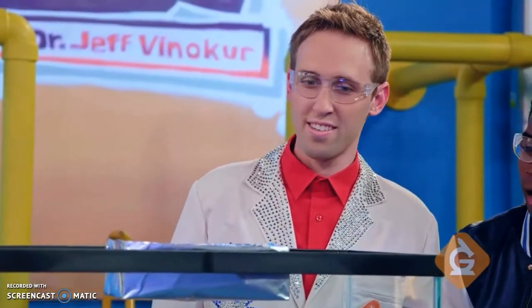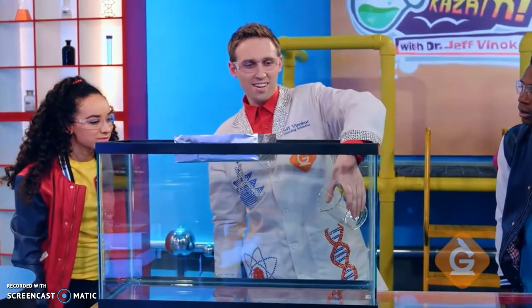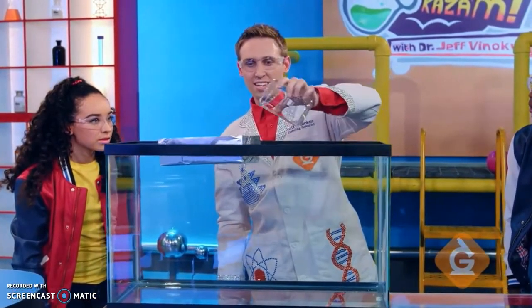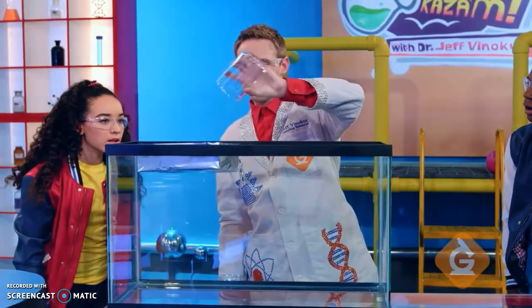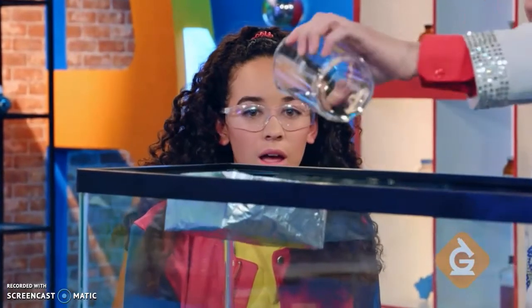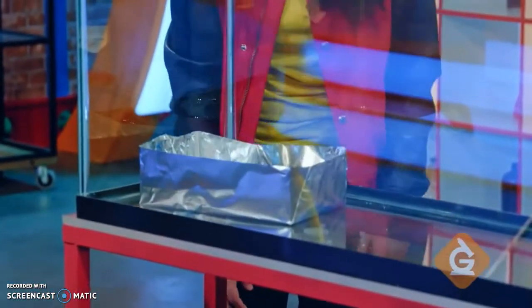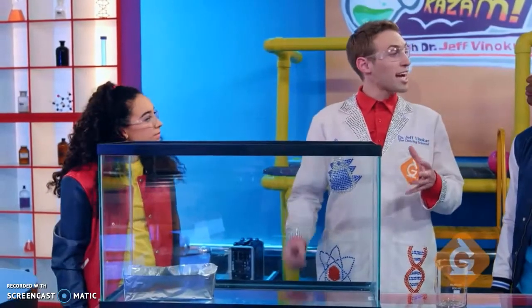So what happens if sulfur hexafluoride gets in the boat? Sulfur hexafluoride is heavier than air, so pouring it into our little boat makes it heavy enough to sink.